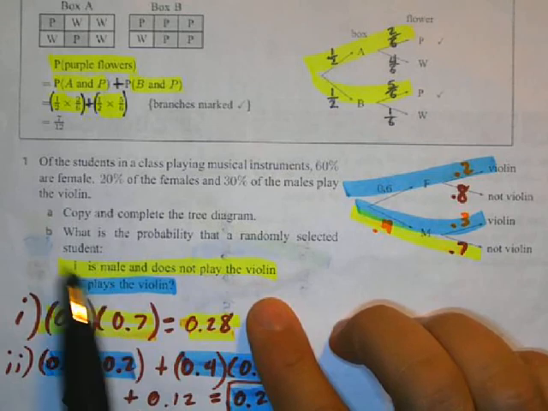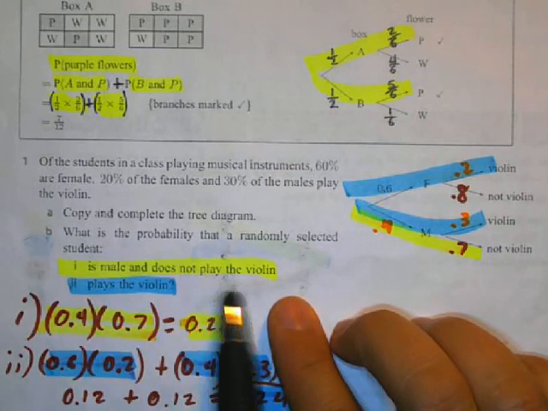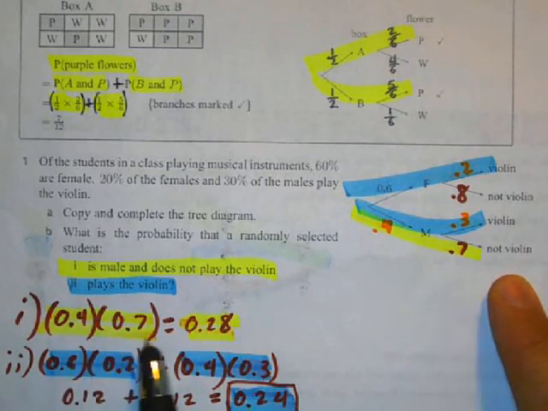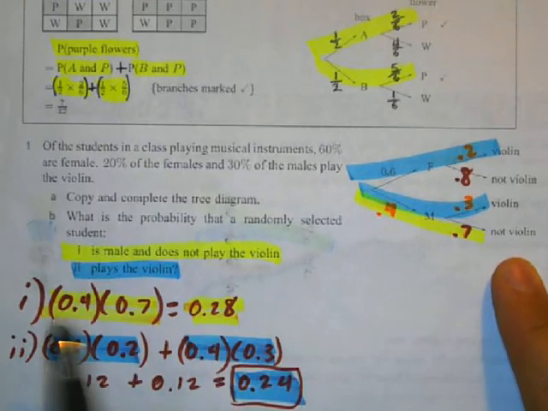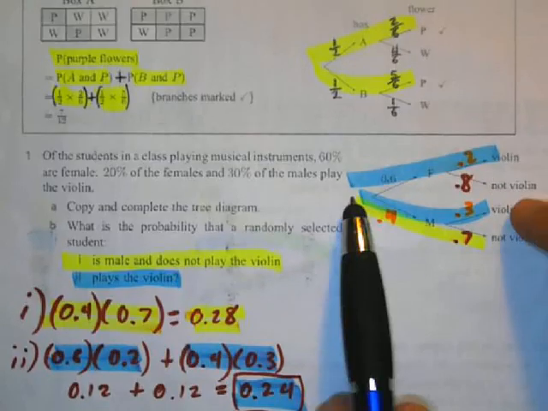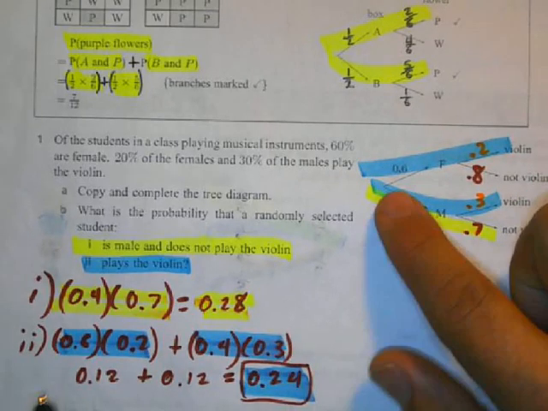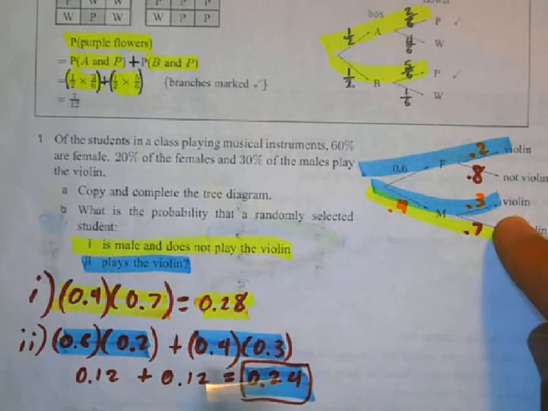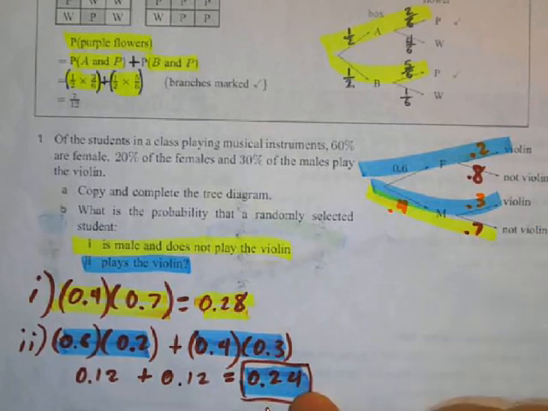So, question I, what's the probability of a male that does not play violin? So male not playing violin, 0.4 times 0.7 gives me this. Okay, the probability of playing the violin. So you're either going to be female playing violin or male playing violin. So 0.6 times 0.2 is going to give me 0.12, and then 0.4 times 0.3 is going to give me 0.12. Add these two together, and that's the probability that some human plays violin.